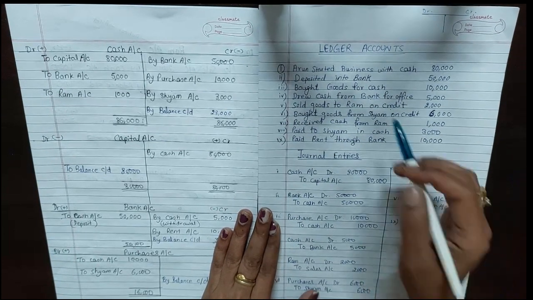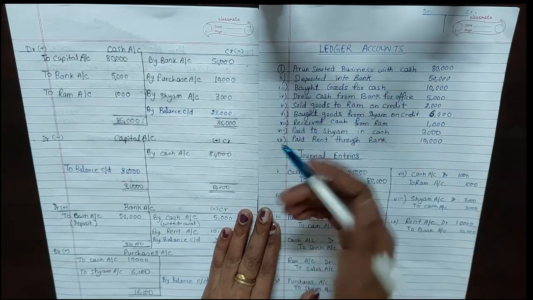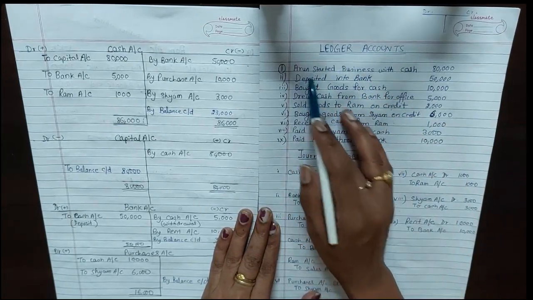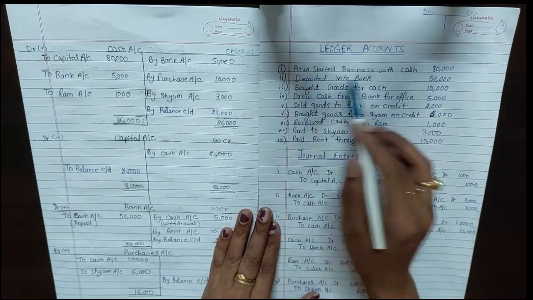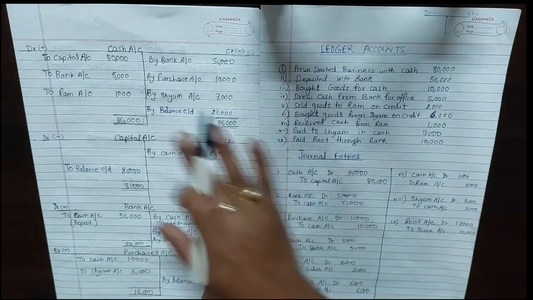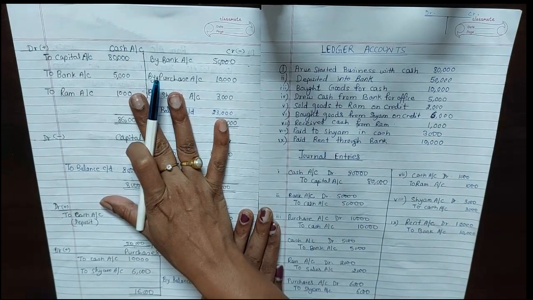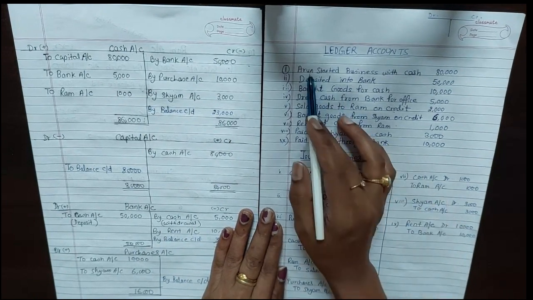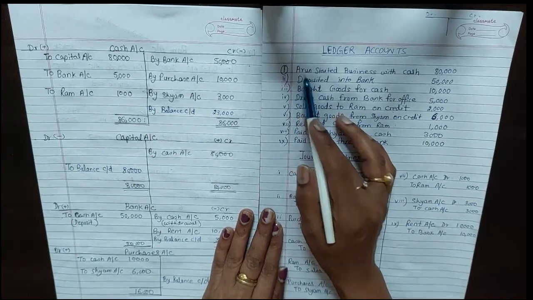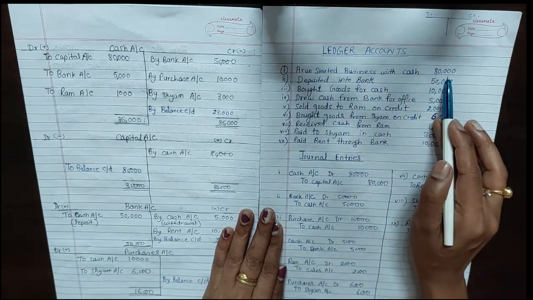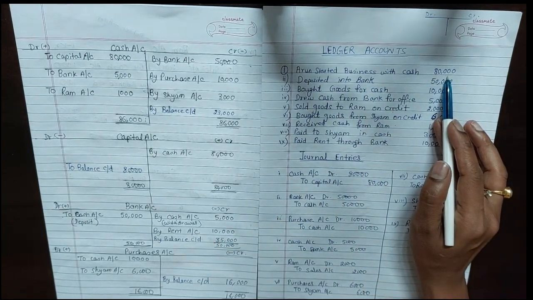So if you have to balance in the ledger, whatever general transactions I have today, for each transaction I will make a journal entry and then put it into the ledger account. Here, the first transaction: Arun started business with cash rupees 80,000.